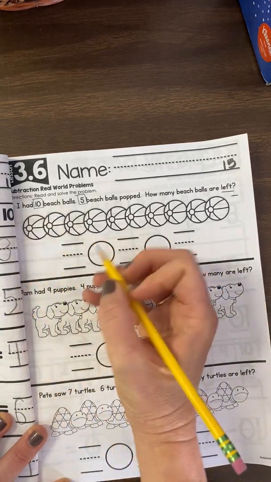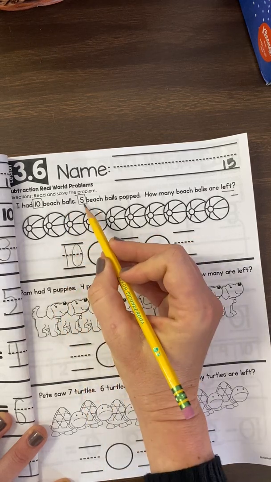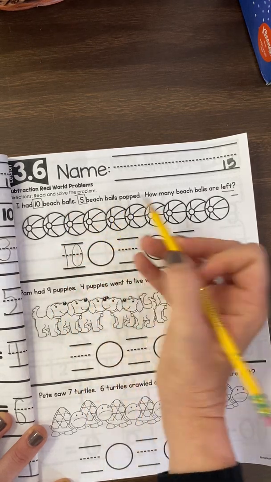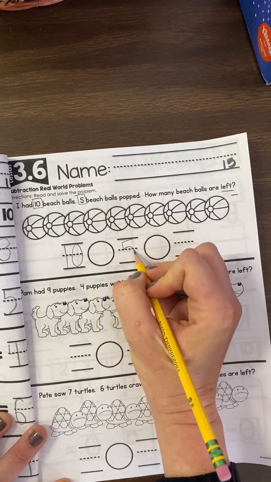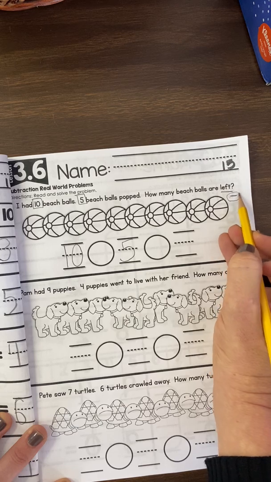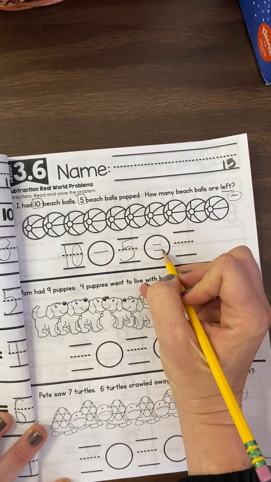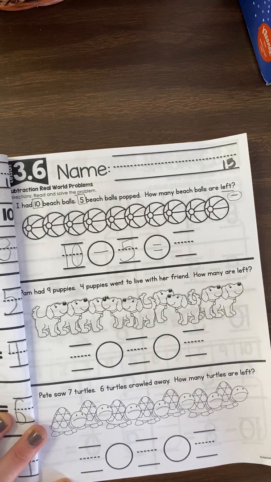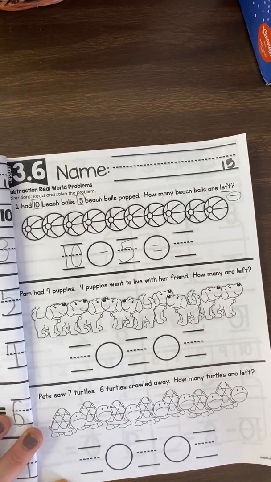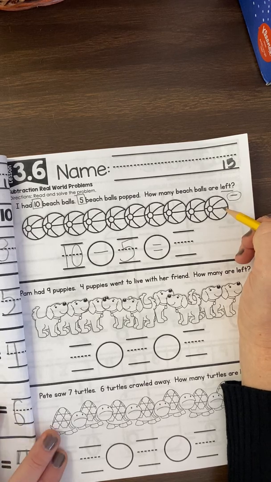So we're going to start with 10 beach balls, 5 beach balls popped. So you're going to write a 5 here. How many beach balls are left? We know we're doing subtraction. Put your subtraction sign there. Put your equal sign there. Okay, so I am going to use also the cross-off method for this one. So that is actually the 4th way that we've done this, okay?